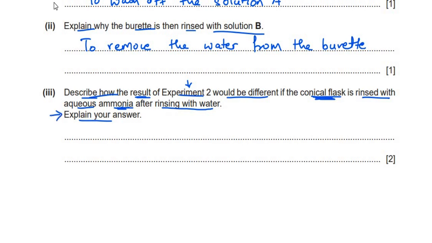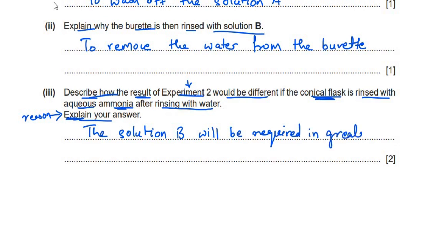What do you mean by explain? To give the reason. A reason is required when it's asked to explain. So what would happen to the result? Solution B will be required in greater volume, or will be required more.